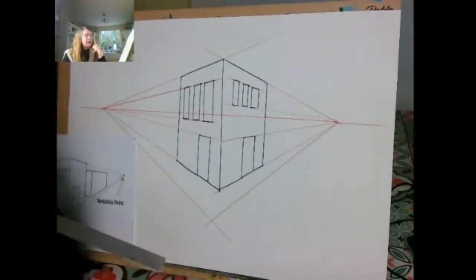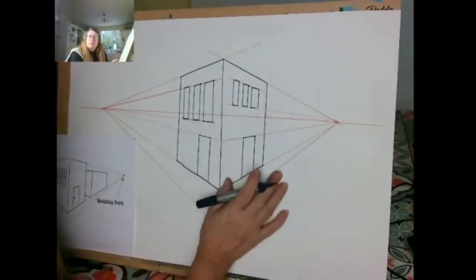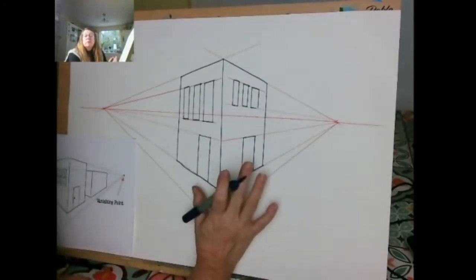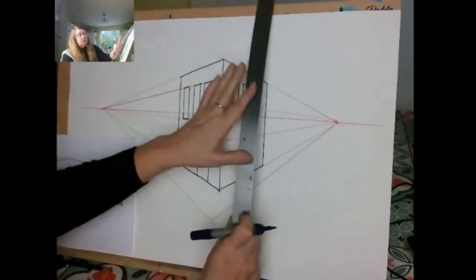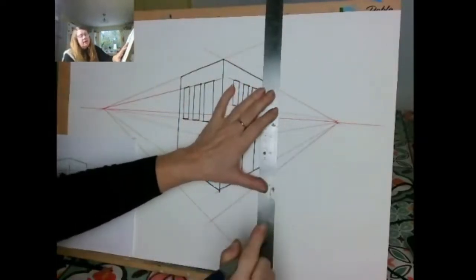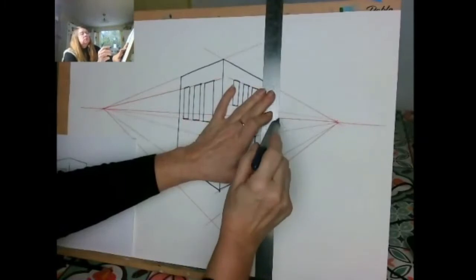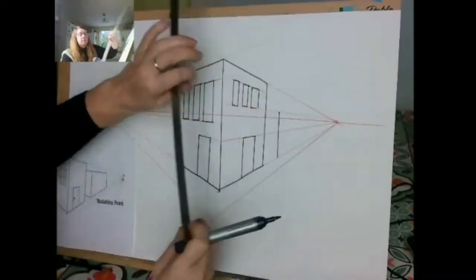Okay, can you see how that sort of gives you space on a two-dimensional piece of paper? It's an optical illusion, but it's sort of there. And then we have a couple of other buildings that we could throw in just for fun. So again, anything on this side of the street will correspond to that vanishing point. Yeah. So I'm putting my vertical in.